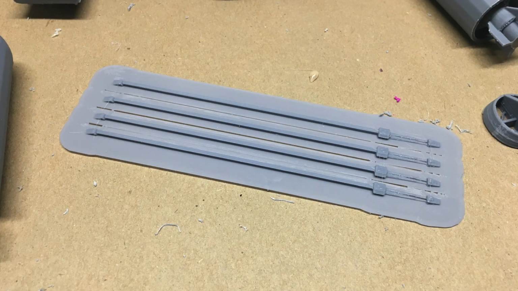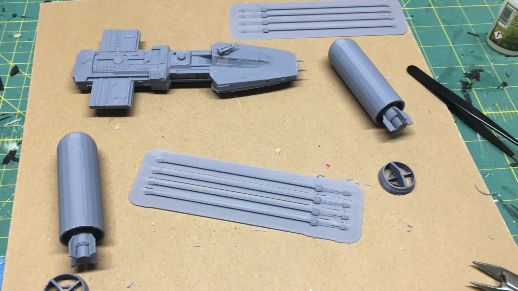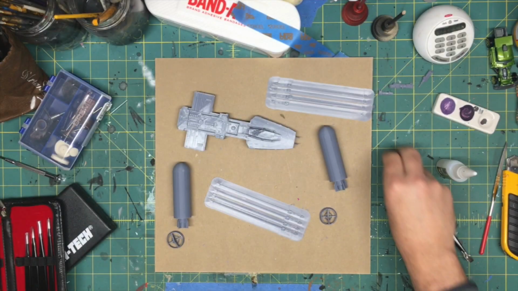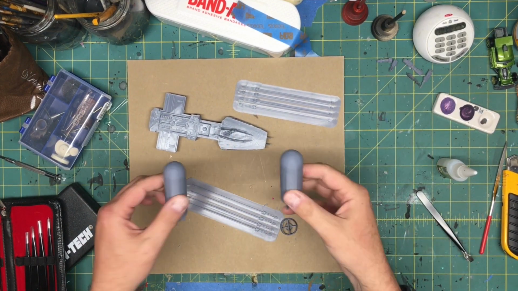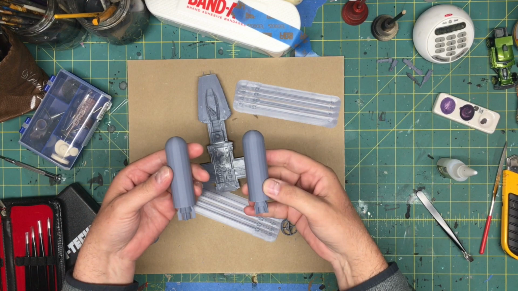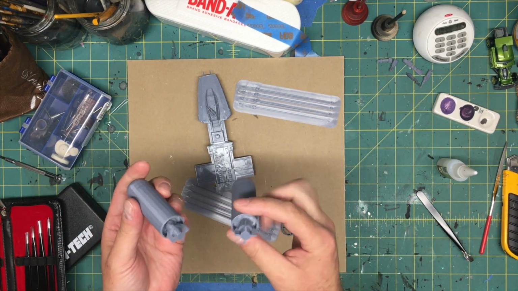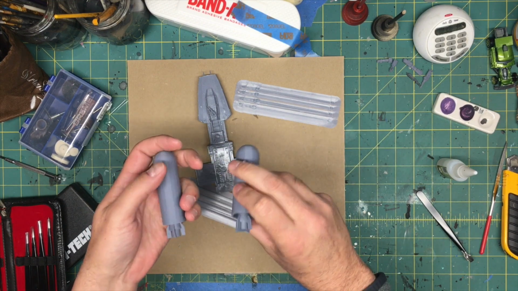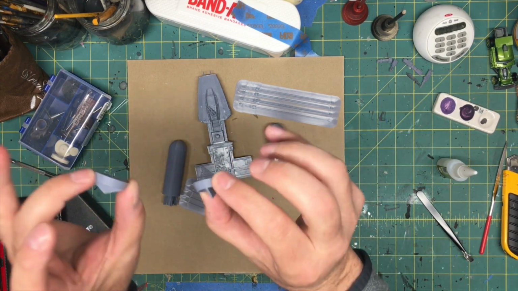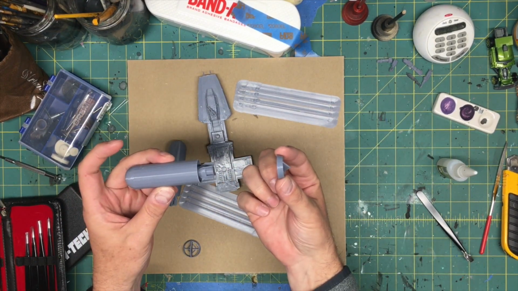These are the runners. I printed 2 sets of 4, and you have to cut them out with a knife. Okay, just to get you caught up here, I want to show you everything. Here are the side engines or tubes or whatever. I've glued on the internal manifolds and things like that. These are the end caps. These go right about here.